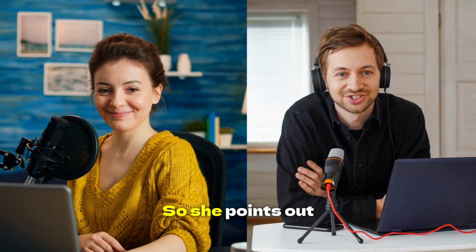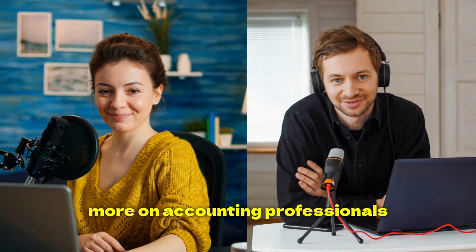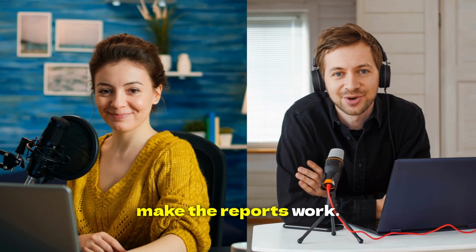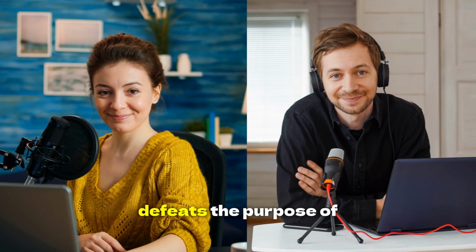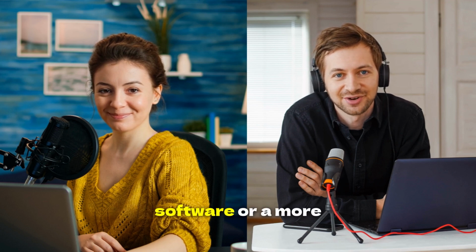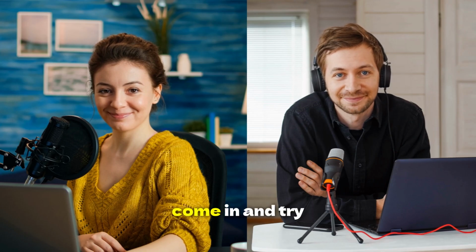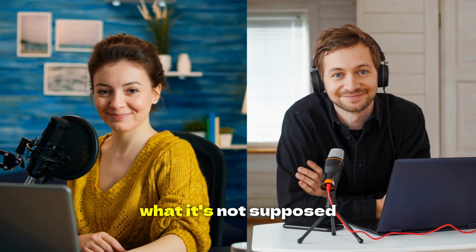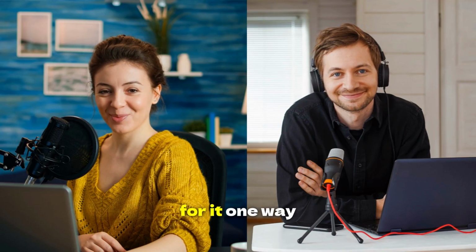Okay. So she points out that a lot of nonprofits end up spending more on accounting professionals just to try to make the reports work. That sounds expensive. Yeah, it is. And it kind of defeats the purpose of choosing a less expensive software or a more widely used software if you're spending all this money to have somebody come in and try to make it do what it's not supposed to do. So she's basically saying you end up paying for it one way or another.